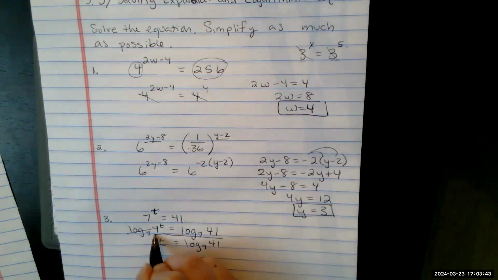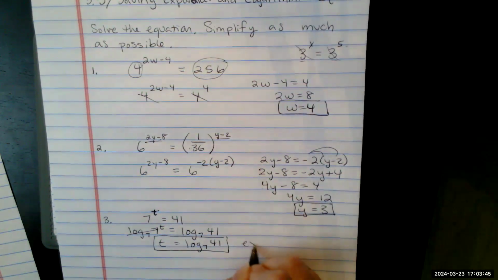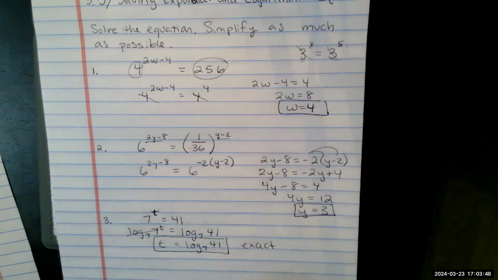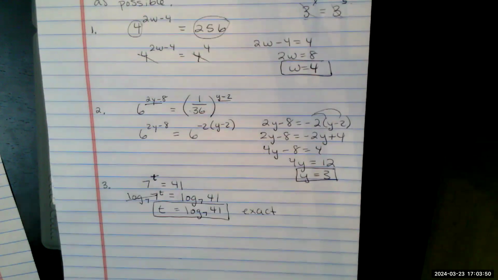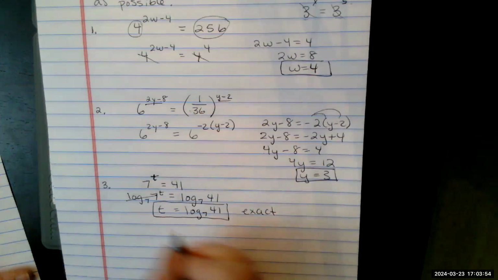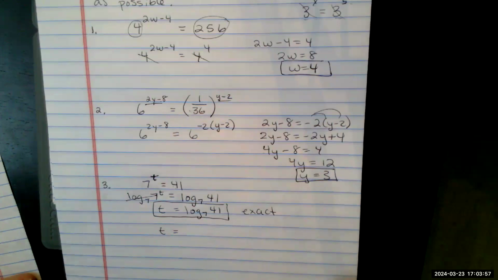So they're going to start asking you for 2 different types of answers. They're going to ask you for the exact answer, which would be this. And they're going to ask you for the approximate answer, which means what do you get when you put this in the calculator? Because you're going to have to round, so that's not your exact answer anymore.